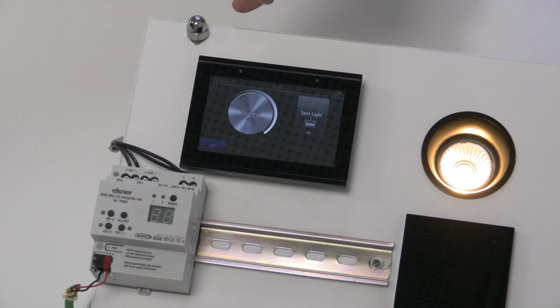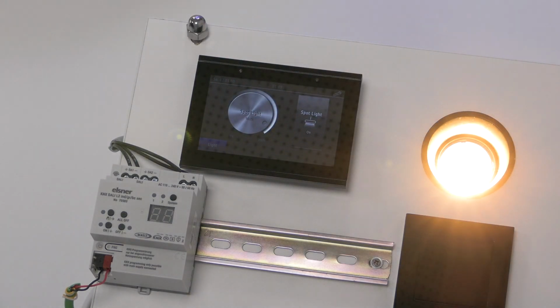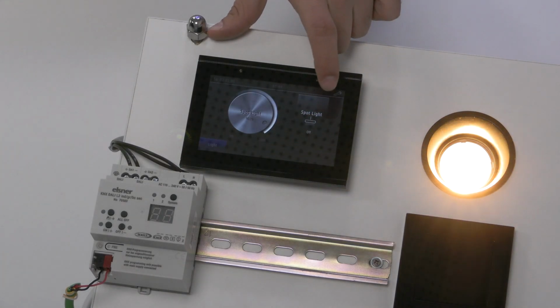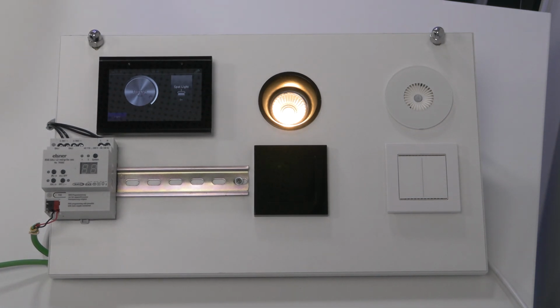So now we're around 40%. If I go to a higher value, then the light will go directly to a higher value. And the speed of this transition is usually set in the parameters in the ETS, so you can make it slower or faster. Similarly, you can say turn off or turn back on. So this was a short example of how it will look in real life.